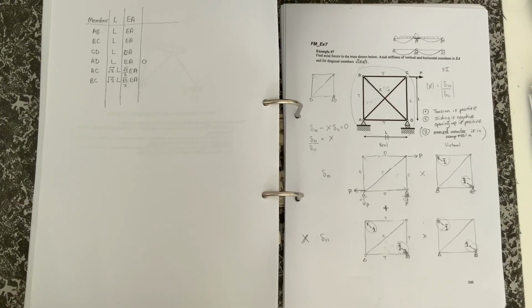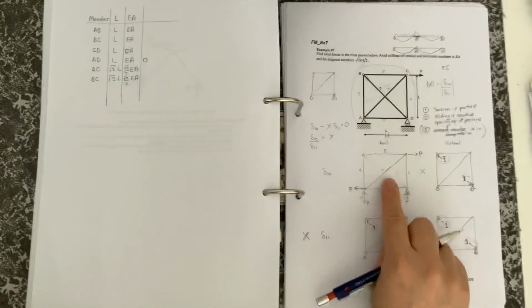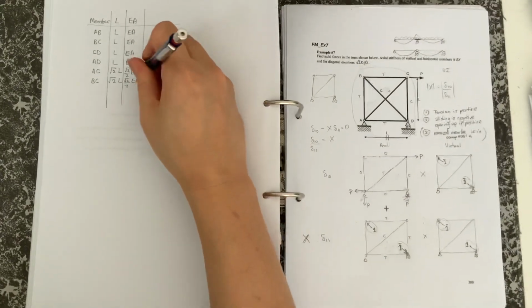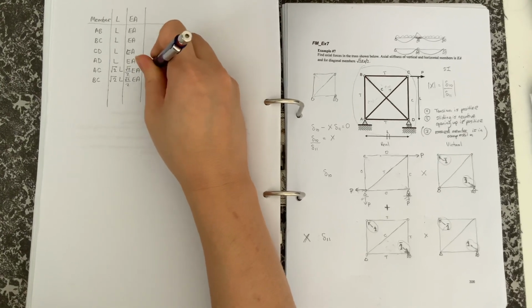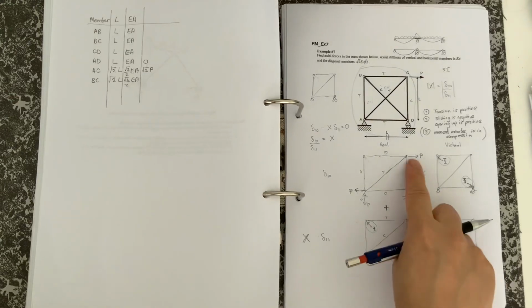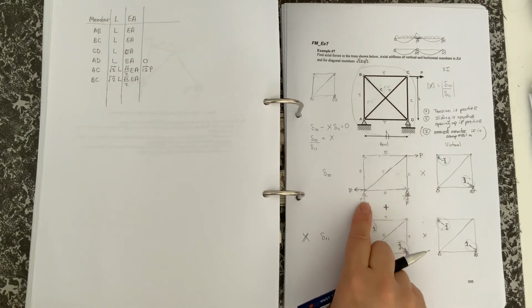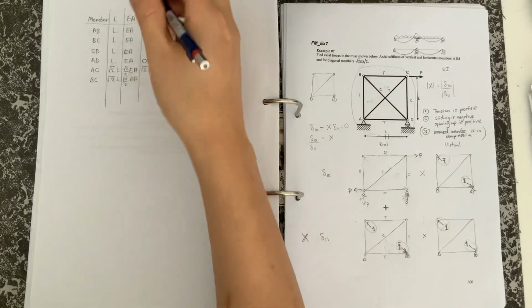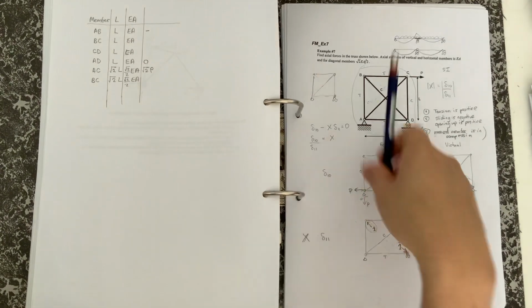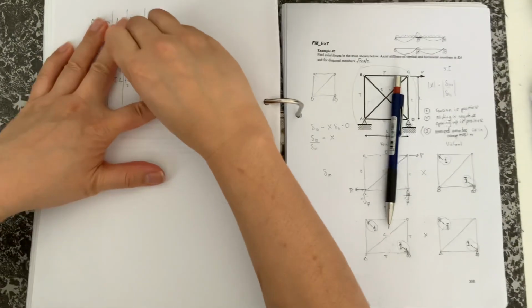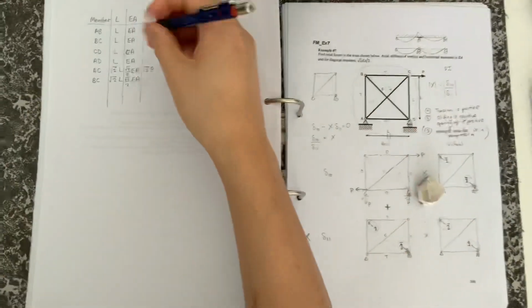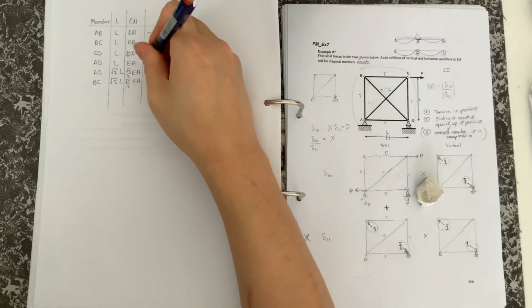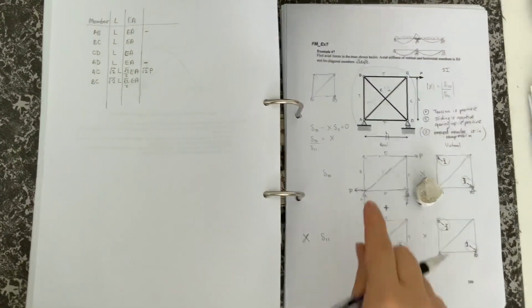So we can see that AC, in this case, is going to be in tension, and it's going to be root 2 of P. Root 2 of P, so you can do method of sections, method of joints. That member here is going to be 0, so AB, I think I'll prefer to put a dash rather than a 0. That one's going to have no force.